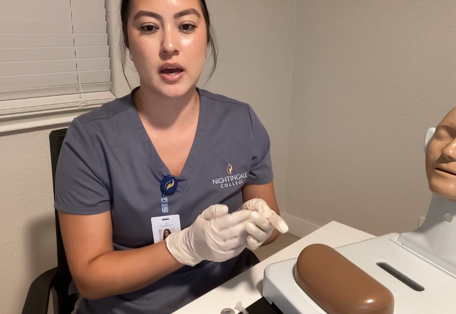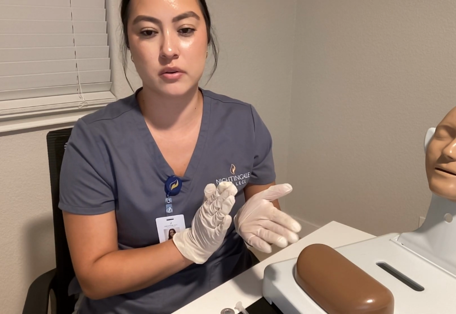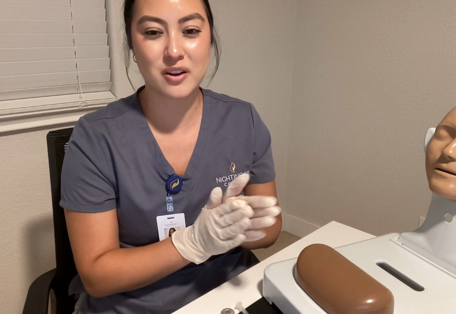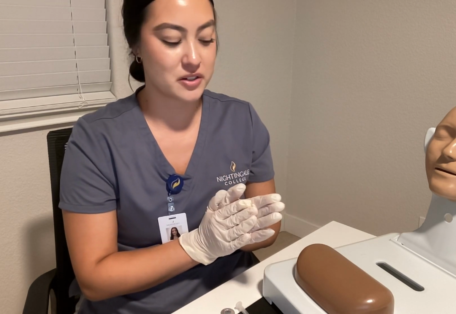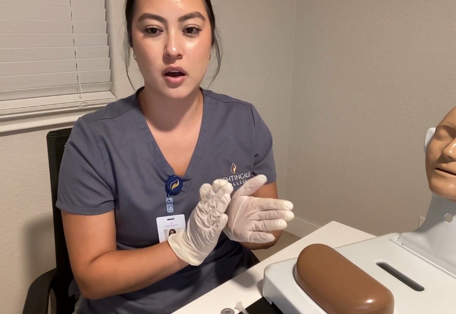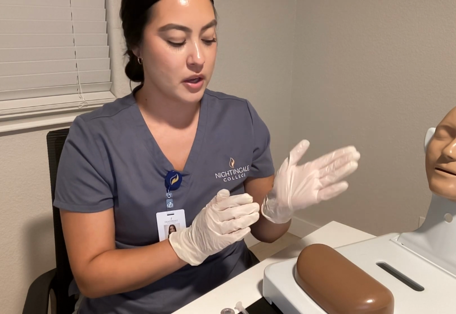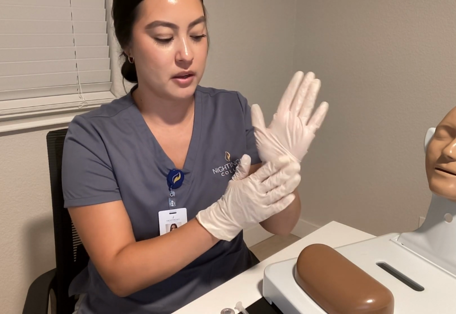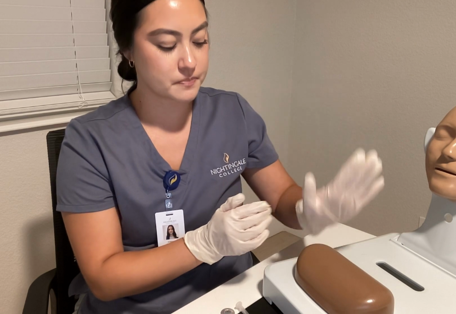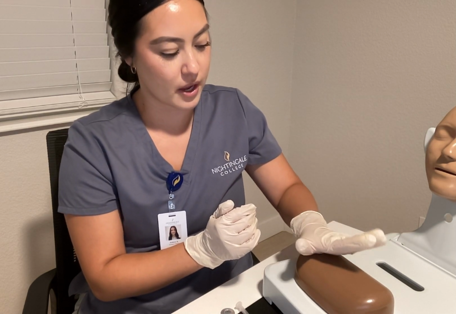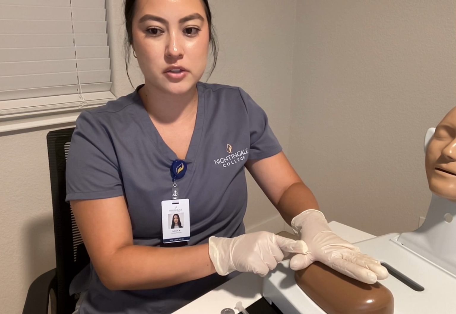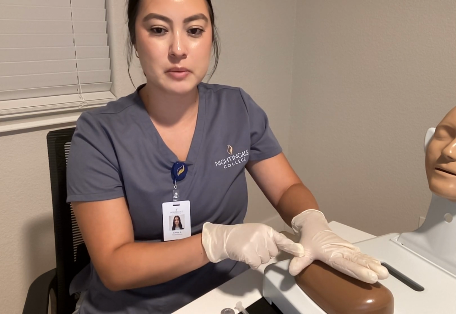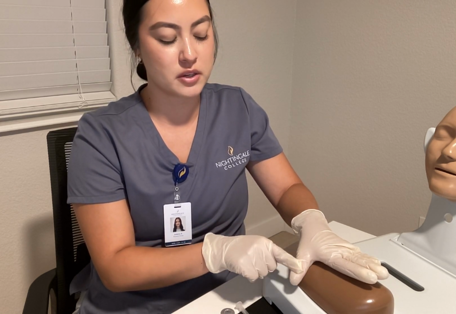In order to do that, we have to find the greater trochanter, which is the top of your femur. How we do that is we locate it with the palm of our hand. Once we feel that there, our hands will just drop. Your thumb is always going to be pointed towards the front of the leg.